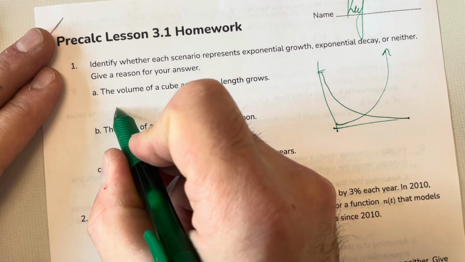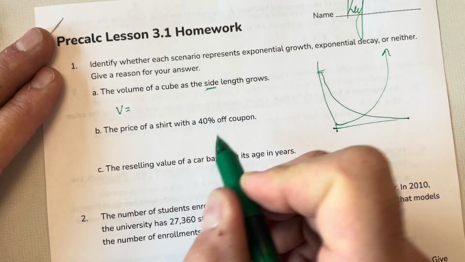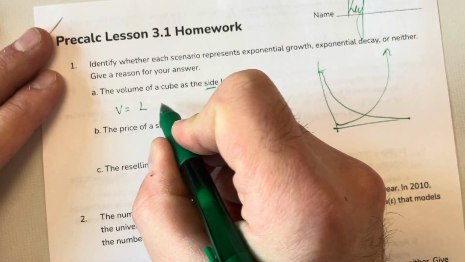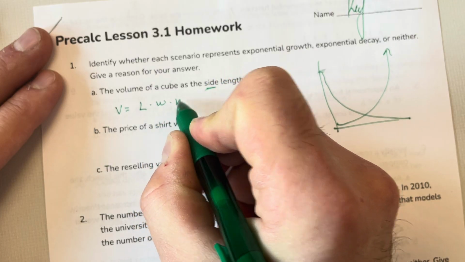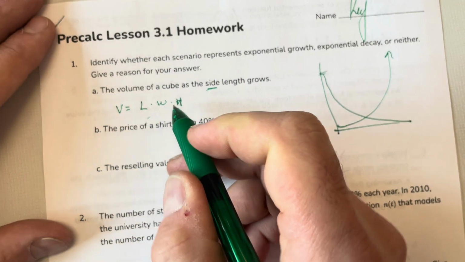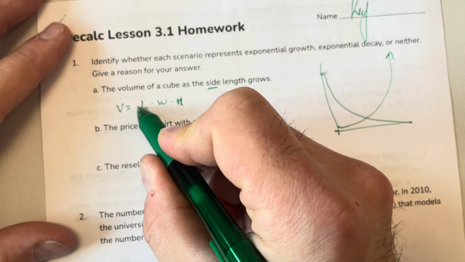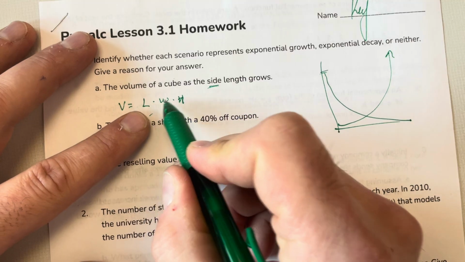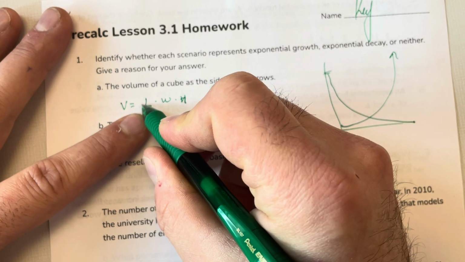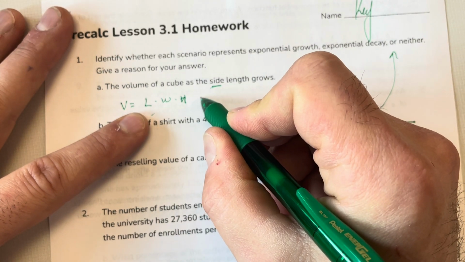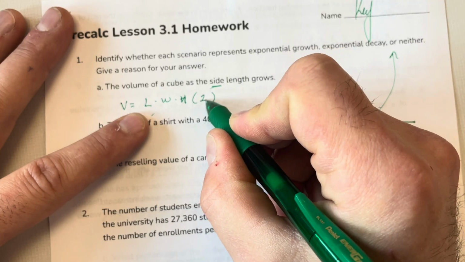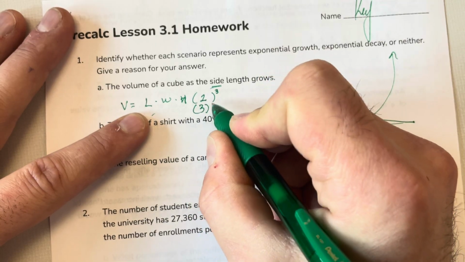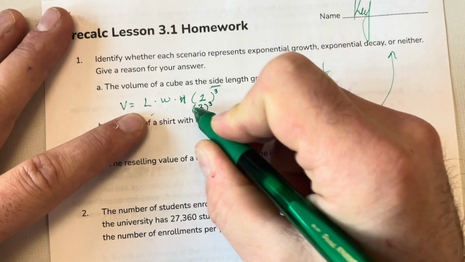Volume is length times width times height, and if we were to double each one, then triple each one, quadruple each one, I'd be taking a number like 2 and using it 3 times, then the number 3 and using it 3 times, and 4, and then multiplying.